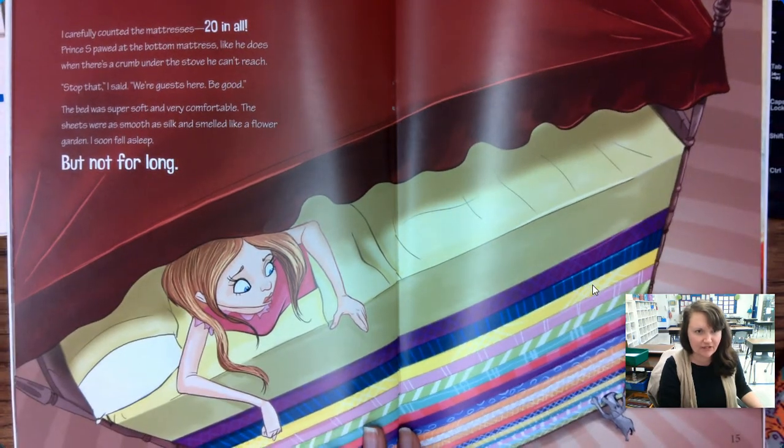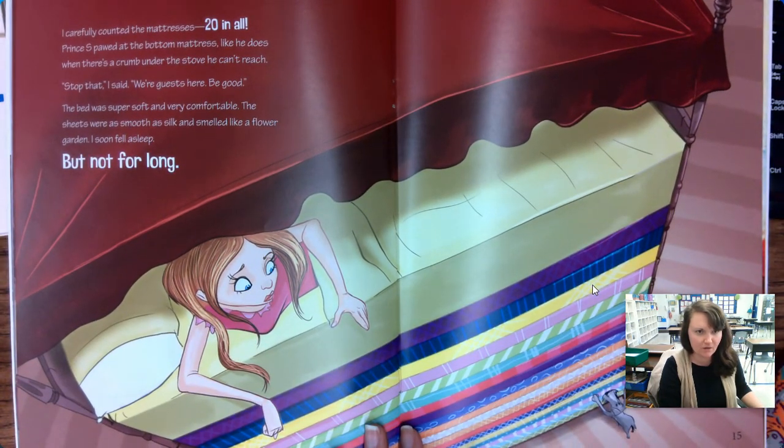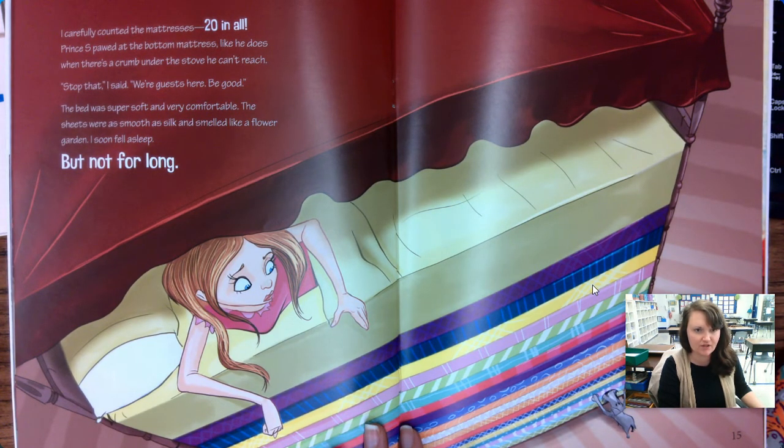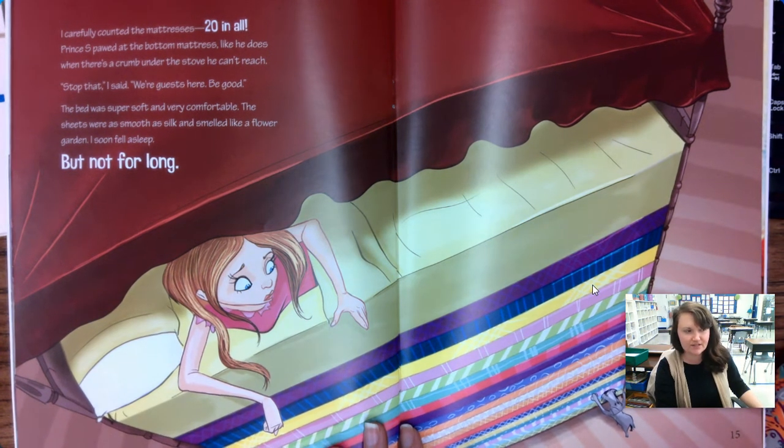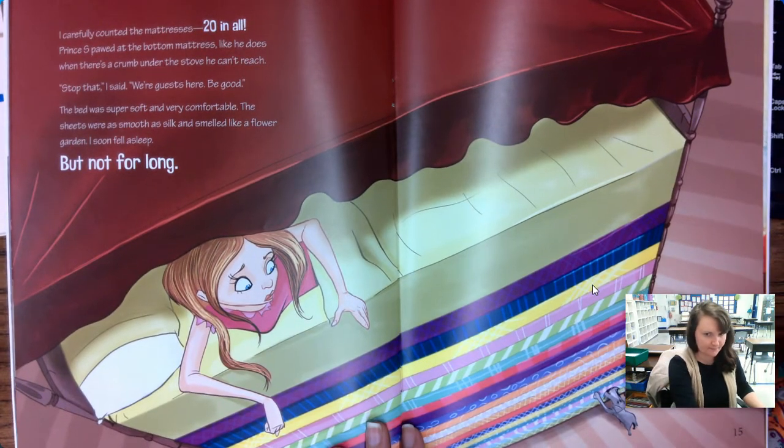I carefully counted the mattresses, 20 in all. Princess pawed at the bottom mattress like he does when there's a crumb under the stove he can't reach. Stop that, I said. We're guests here. Be good. The bed was super soft and very comfortable. The sheets were as smooth as silk and smelled like a flower garden. I soon fell asleep, but not for long.